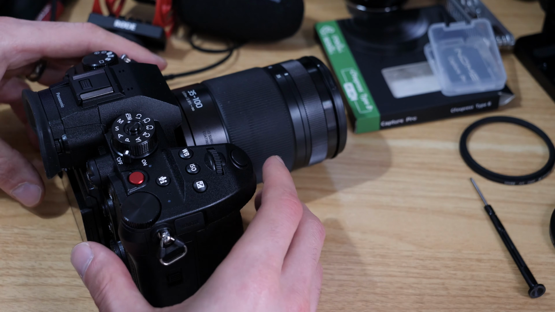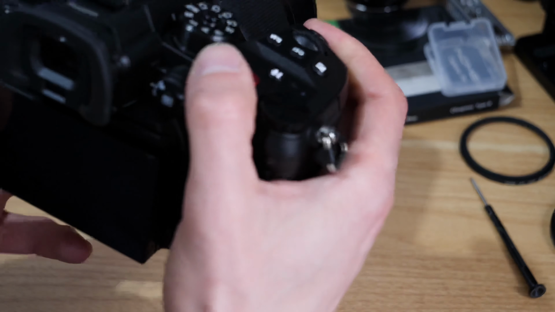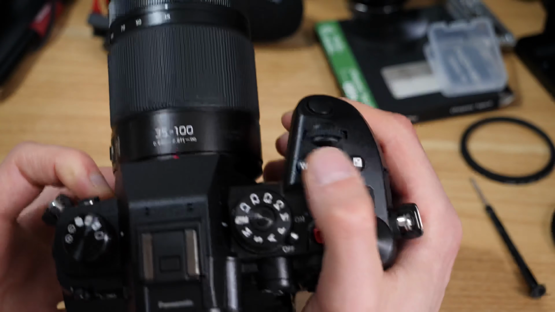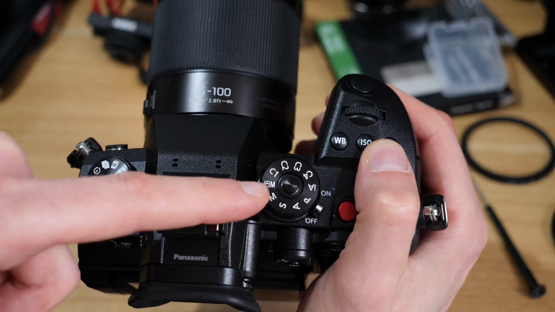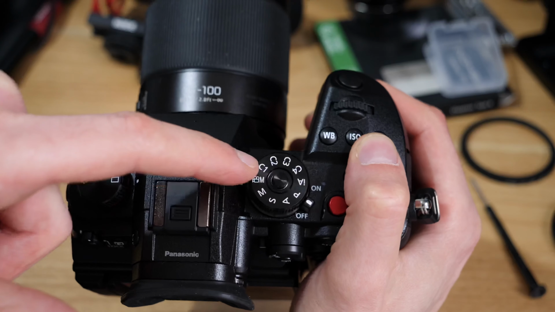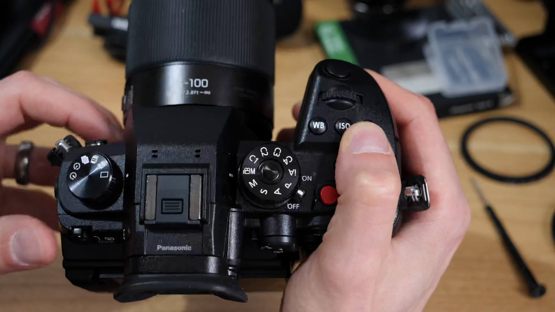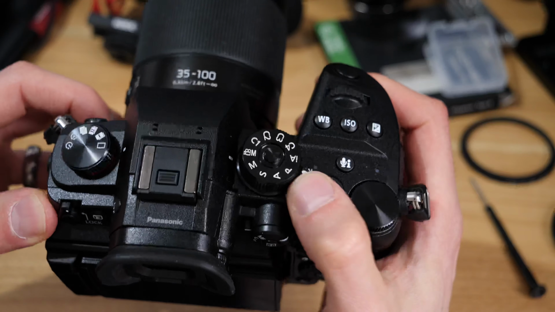Okay, today I'm just going to quickly show you how to use shutter angles on the Panasonic GH6. So we're in our manual video mode, as you can see on the top. You can set these modes in the C dial, but we're just going to use the manual mode, just assuming you don't have any of that set up.